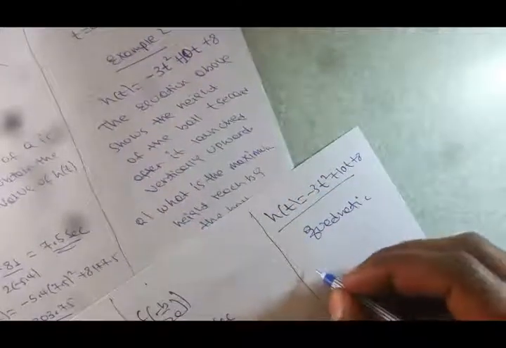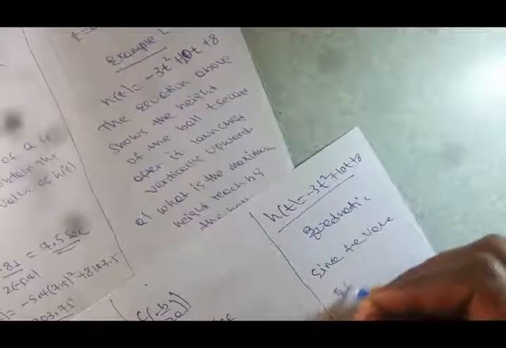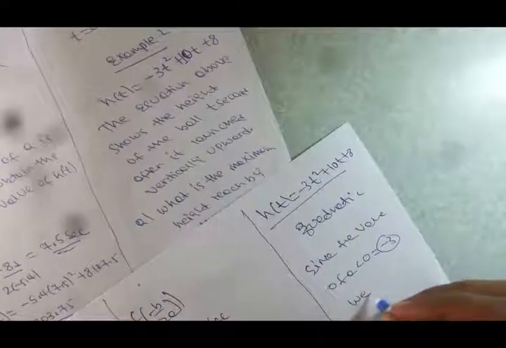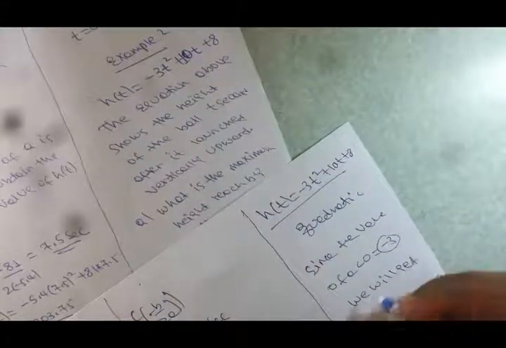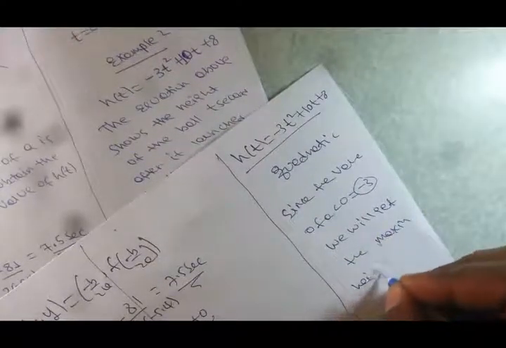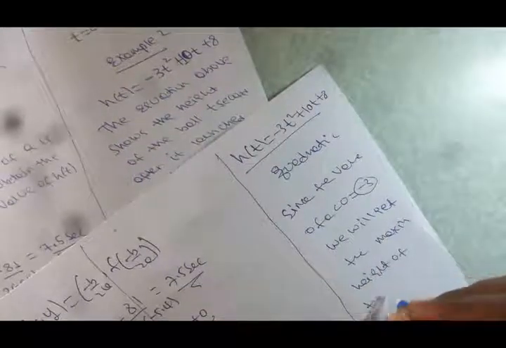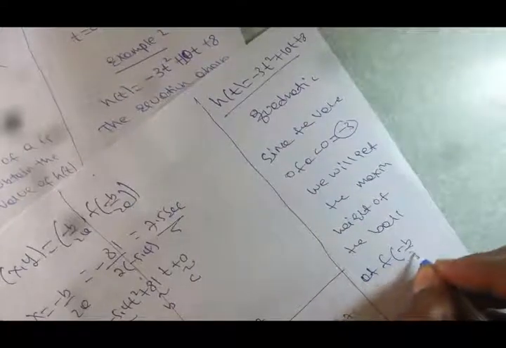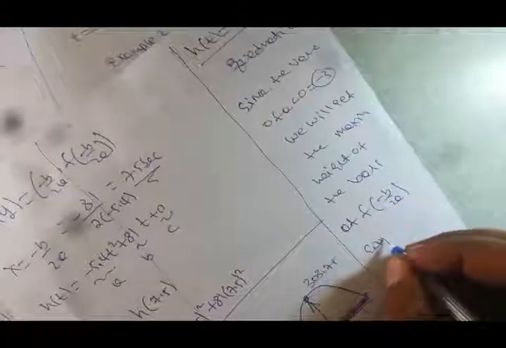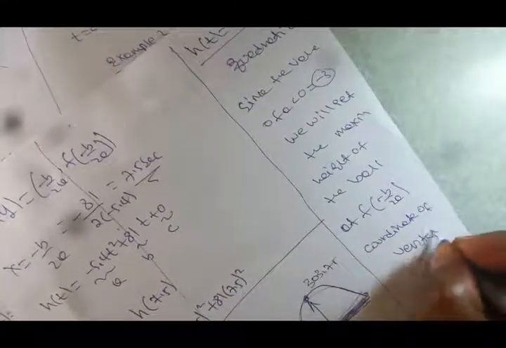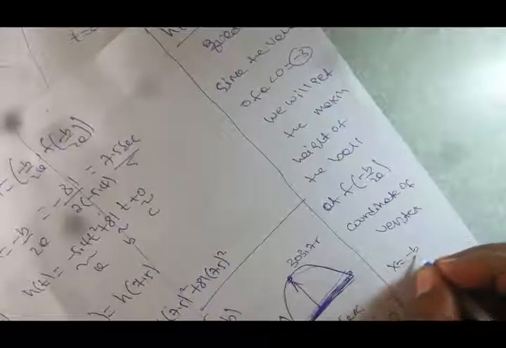We have to see first, since the value of a is minus 3, which is less than 0, we will get the maximum height of the ball at f of minus b over 2a. To find the coordinate of the vertex, we have the formula x is equal to minus b over 2a.